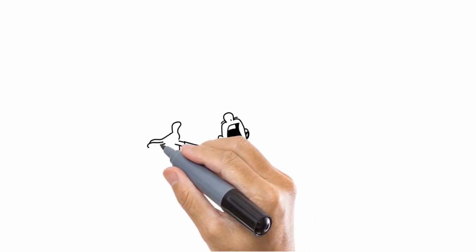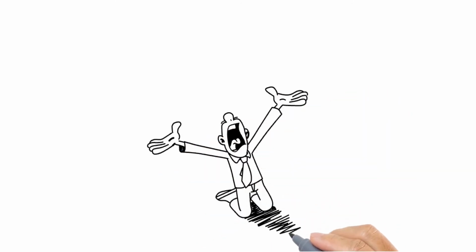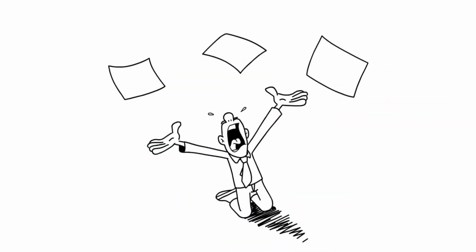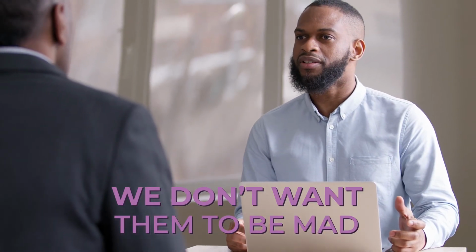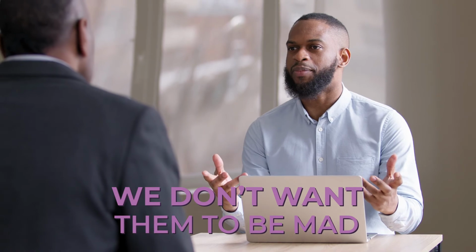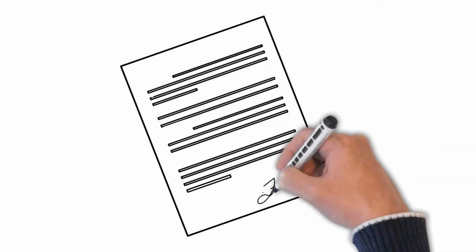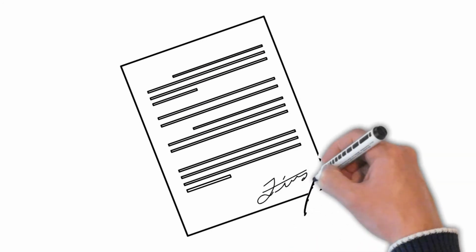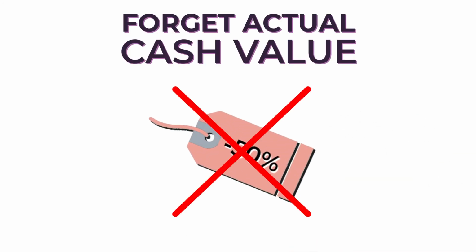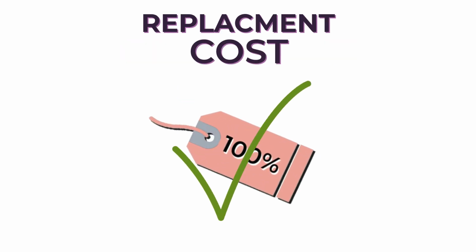No. And it's our job to keep those emotions from infiltrating our clients. I mean, we don't want them to be mad. We're here to serve people, and we want to do it the right way. And so actual cash value versus replacement cost is a big deal in the small print. Right. So forget actual cash value, and if anybody asks you, just remember the two words, replacement cost. Replacement cost, yes, absolutely.